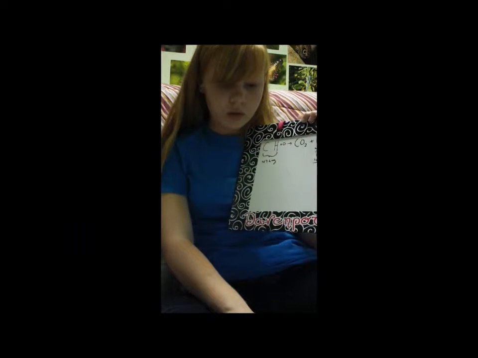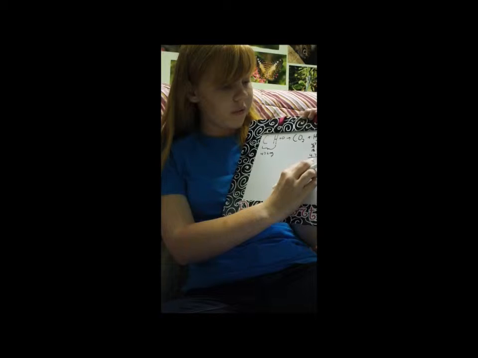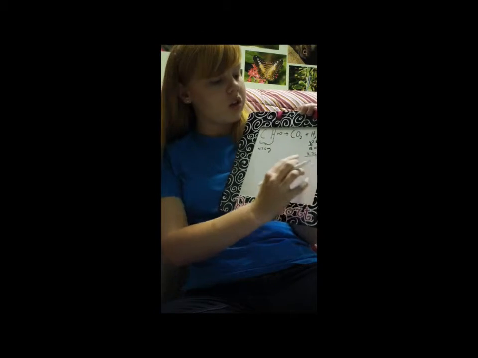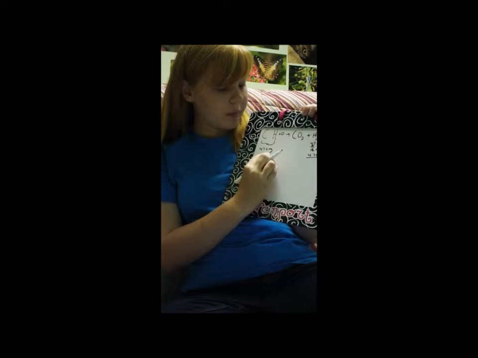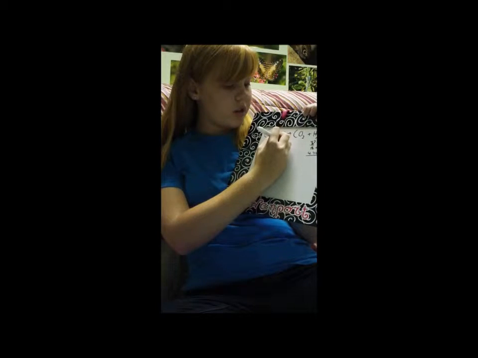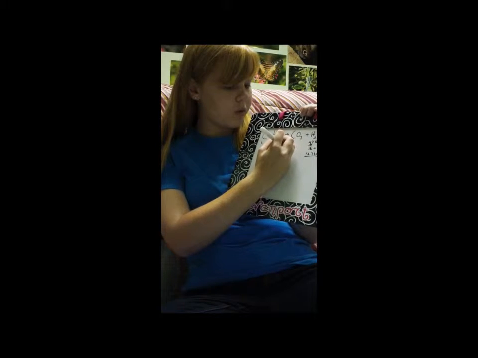So we have 4.75 milligrams. So that means there's 4.75 milligrams on this side. So the hydrogen over here is 4.75 milligrams.